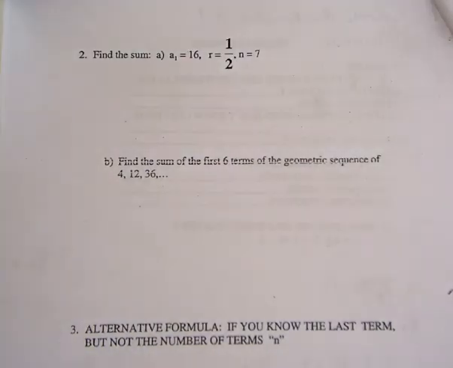So the first one says our first term is 16. We're multiplying by 1/2 every time, and there are 7 terms we want to find the sum of. Now we could just jump into the formula because the only things we need to use are the first term, r, and n, and we have all the information.